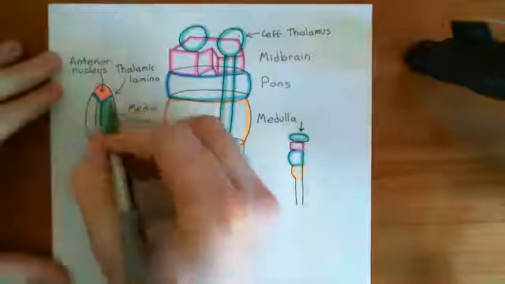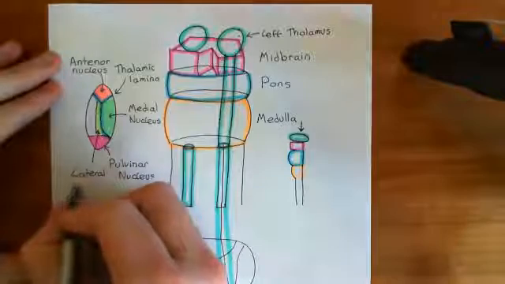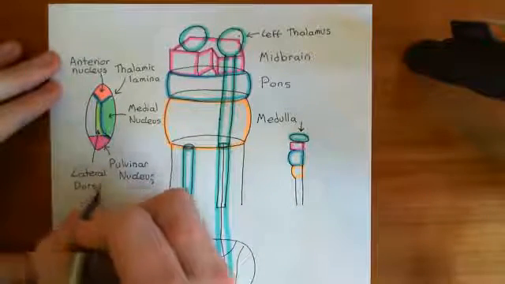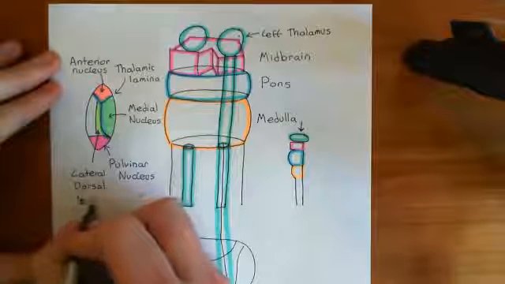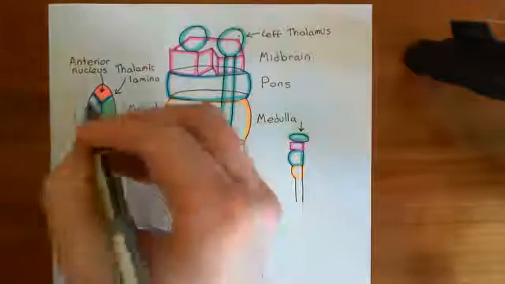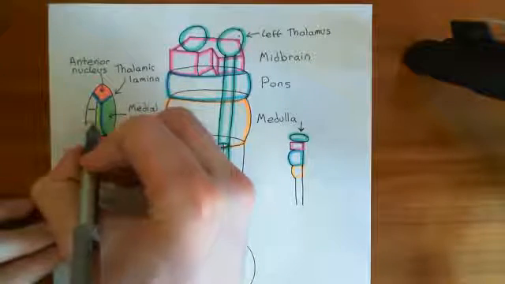This is the medial portion, and this is the lateral portion, and it's behind the anterior portion, so it's the lateral dorsal nucleus.